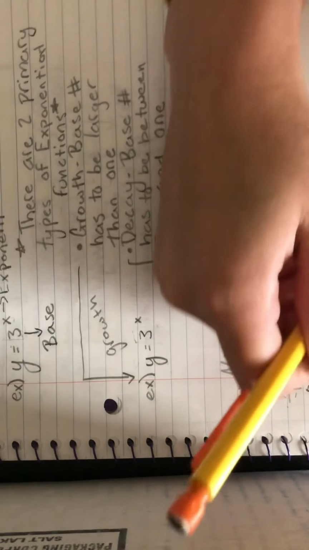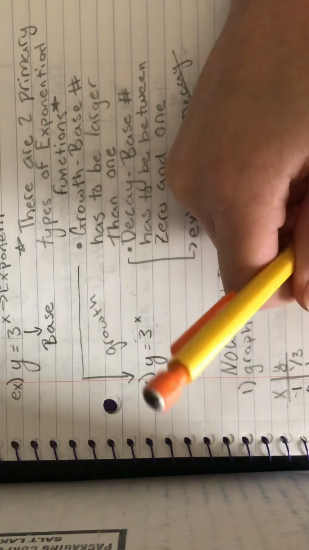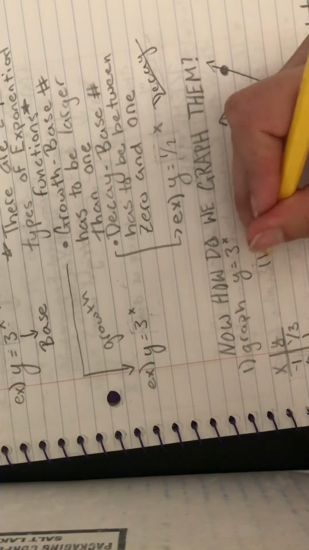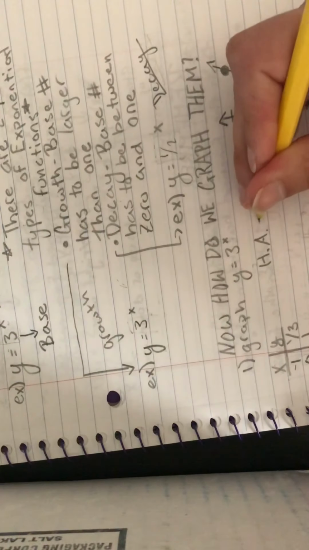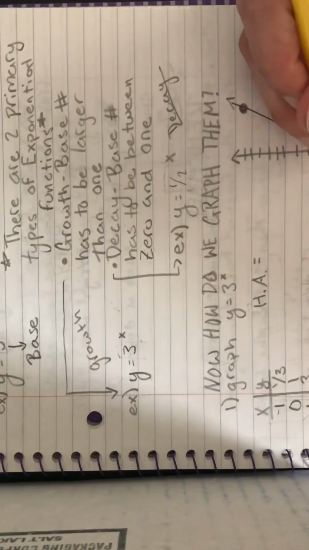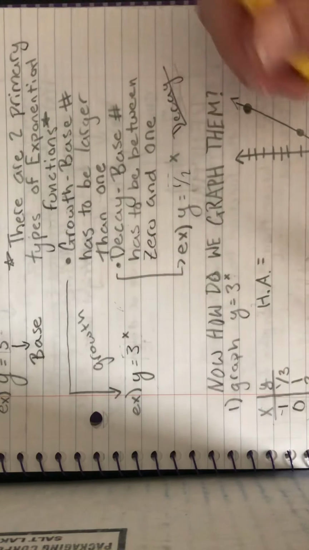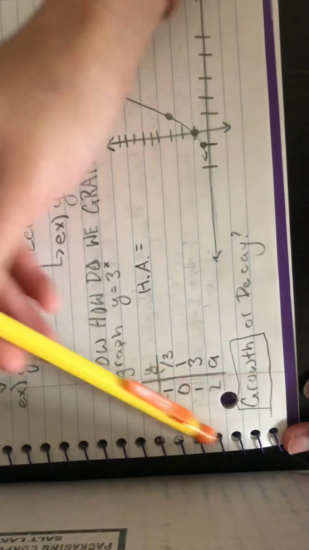It will always keep going up, and this right here will never touch or intersect the x-axis. That's because that's our horizontal asymptote. It will never reach right here, so it will never intersect. It's growth, and here are all of our things.